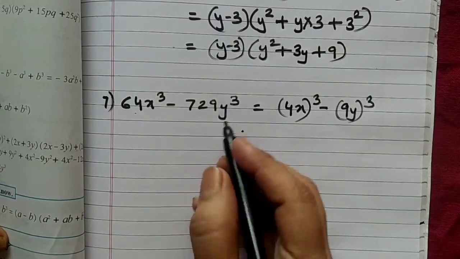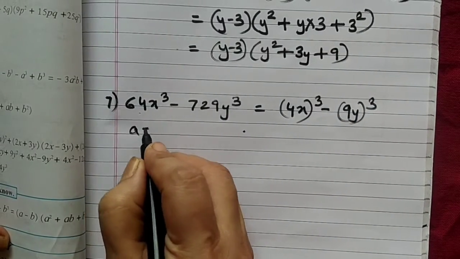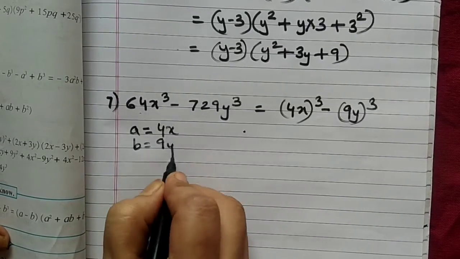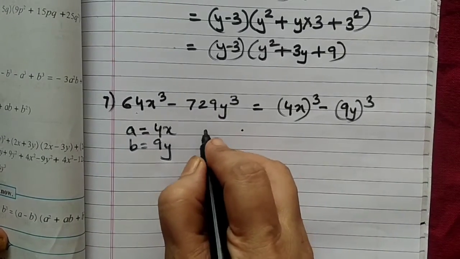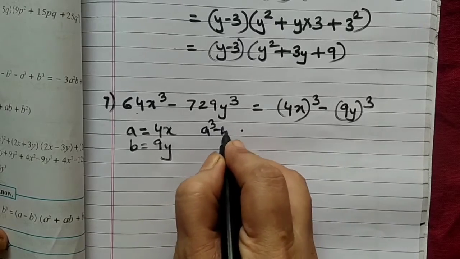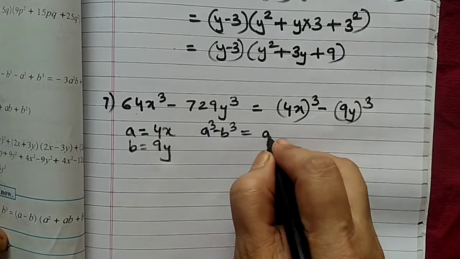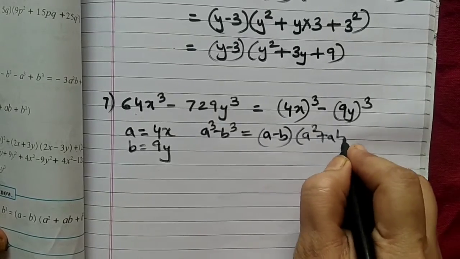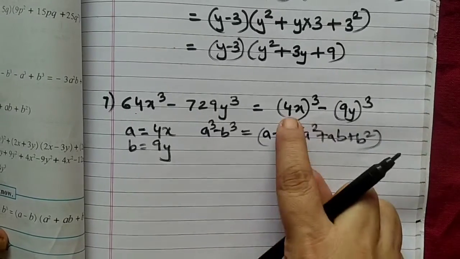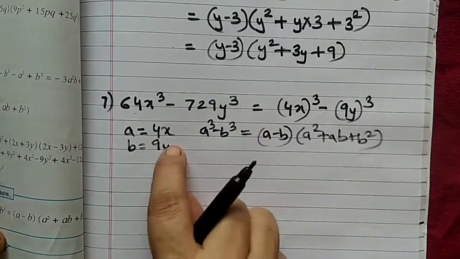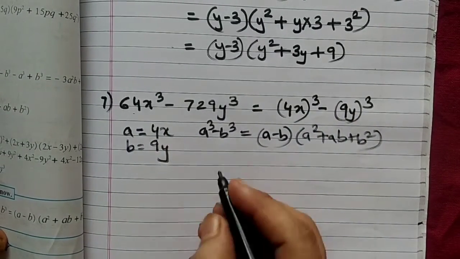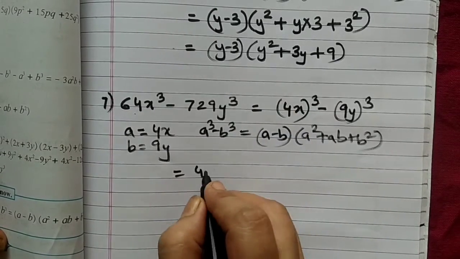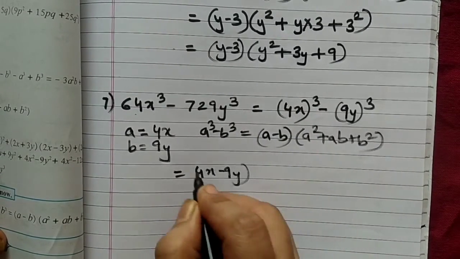a cube minus b cube. What is a in here? a is 4x and b is 9y. Now let us write the formula. a cube minus b cube is equal to (a minus b) into (a square plus ab plus b square). If you get this correct and you know the formula, then your sum will never go wrong. Now we will substitute in place of a minus b. So it will be 4x minus 9y.